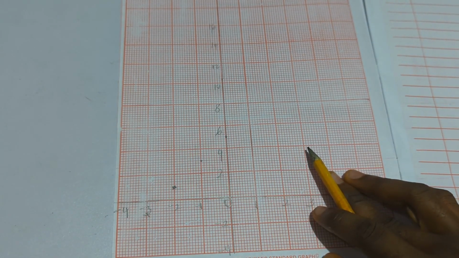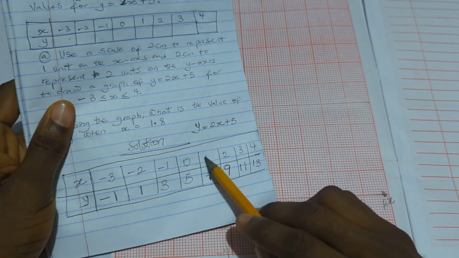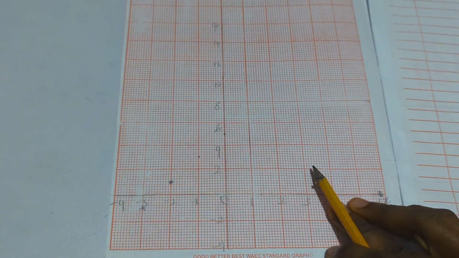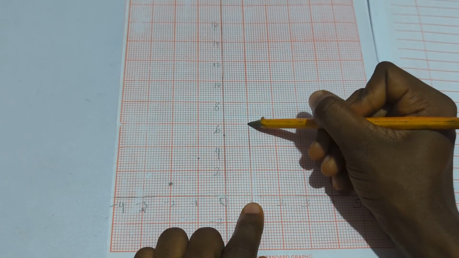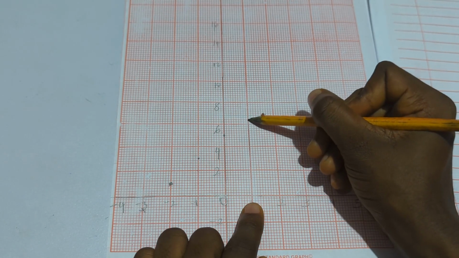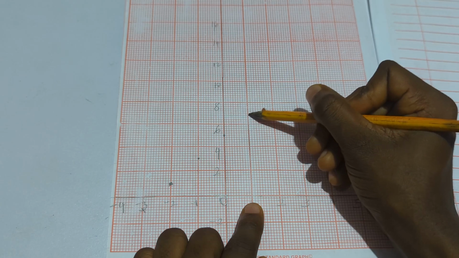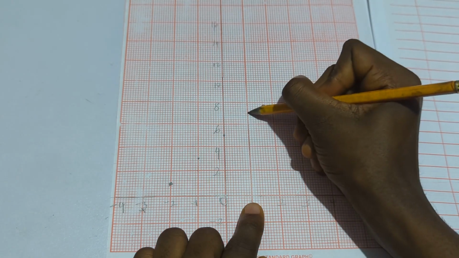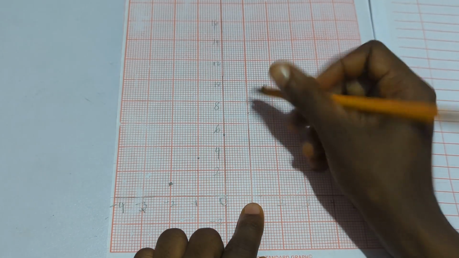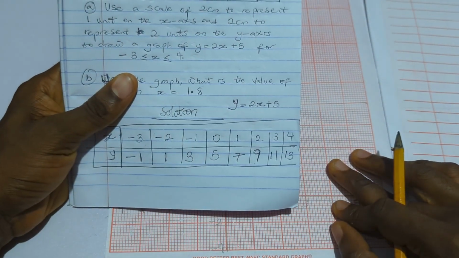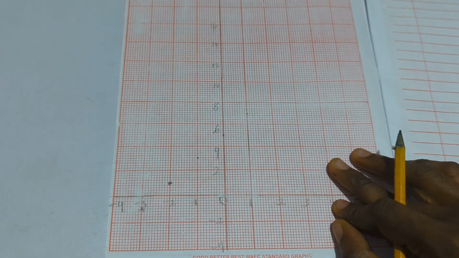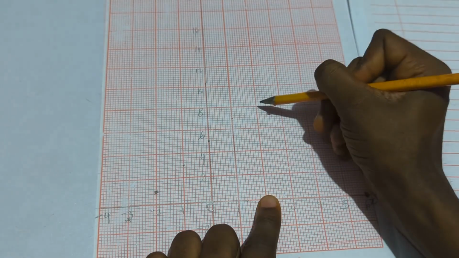So that's 5 now. Now the next one is what? 1 on 7. So this is 6 there. So okay, 6.2, 6.4, 6.6, 6.8, then 7 is there as well. So that's 1 on 7. Now the next thing is 2 on 9. So this is 2 now. We need to get where 9 is.